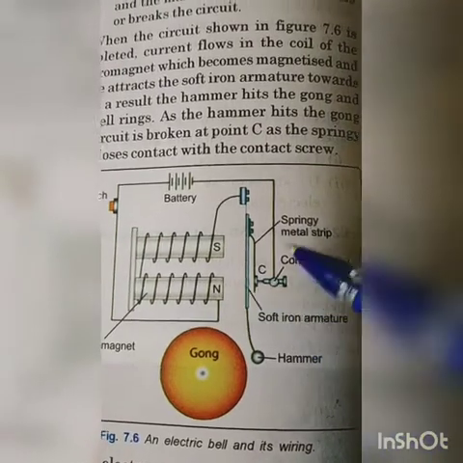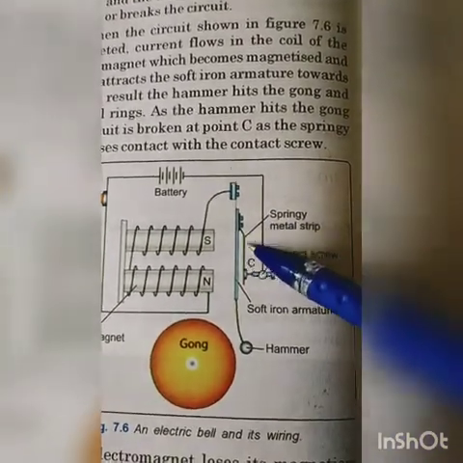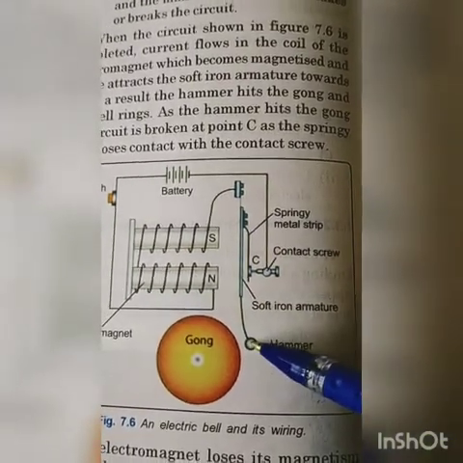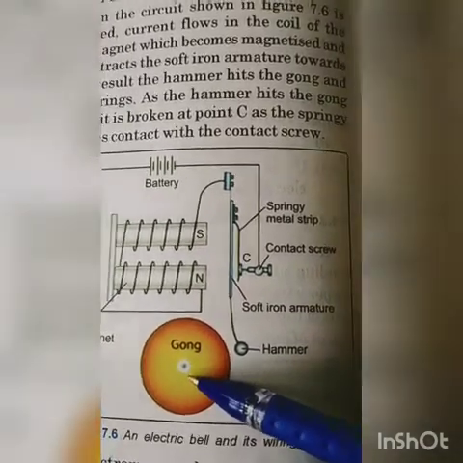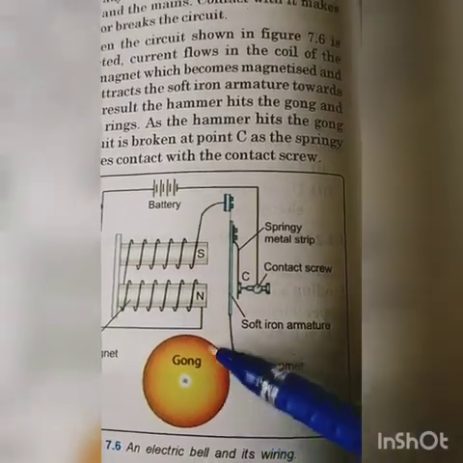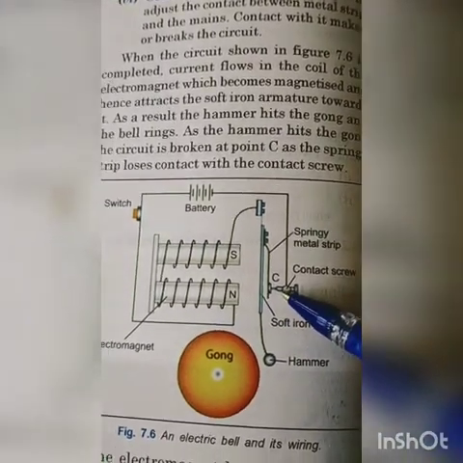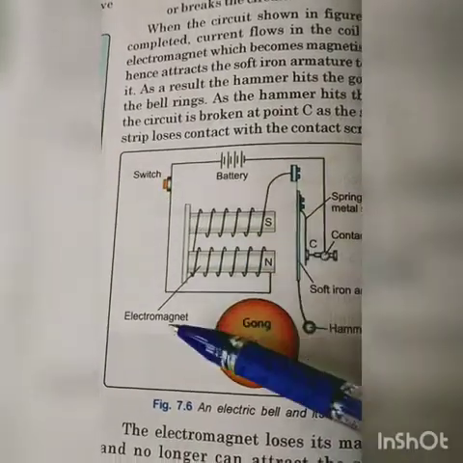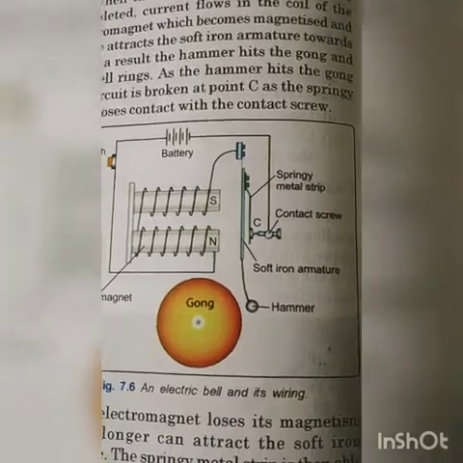Then a metal strip is here. And the hammer is here. And this is the gong. And you can see the contact screw is here. And the battery is here, the switch is here. So these are all the parts of the electric bell.